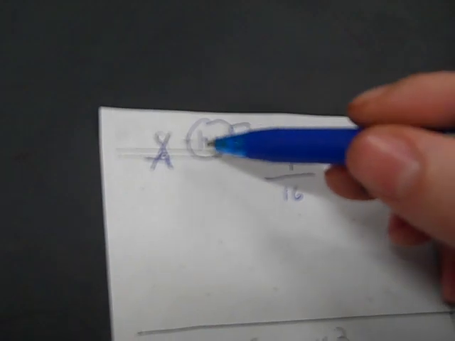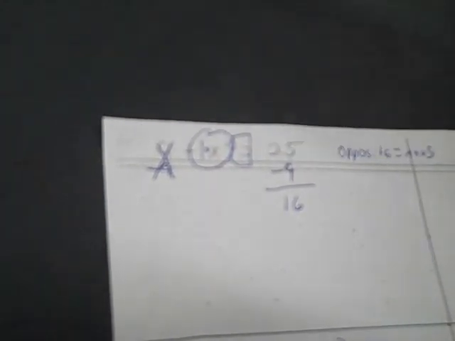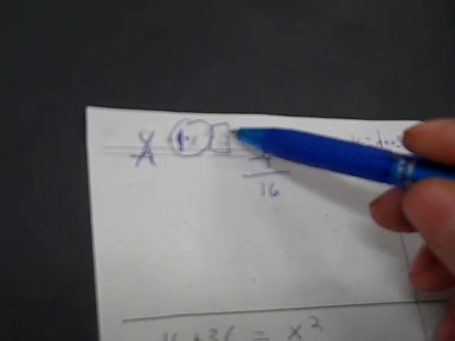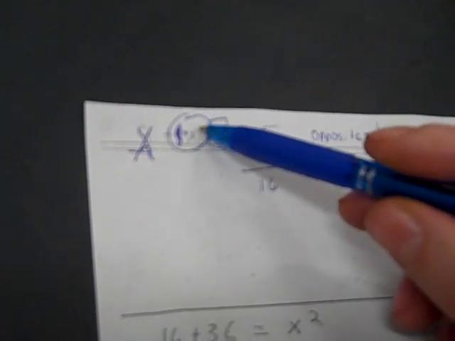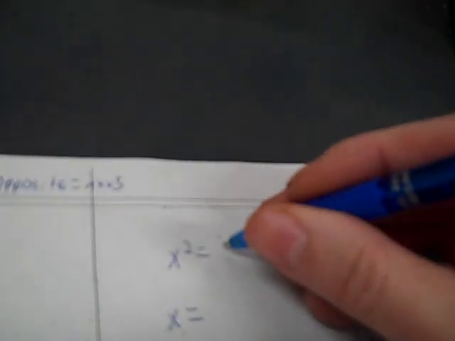Now your dotted number's a 1. If the dotted number's a 1, don't divide. Just get rid of it, because dividing 16 by 1 is still 16. It doesn't really affect it. So now I know that x to the second power equals 16. X second equals 16. So I can put 16 here.